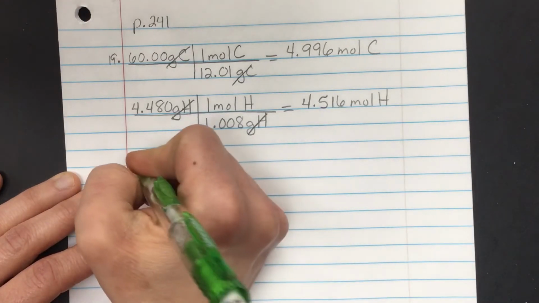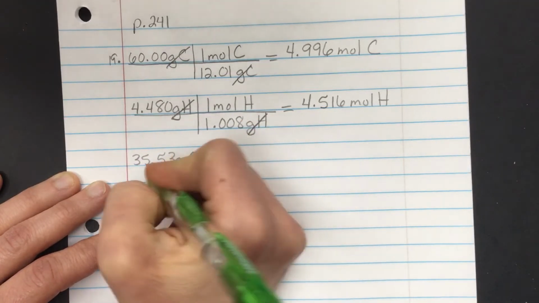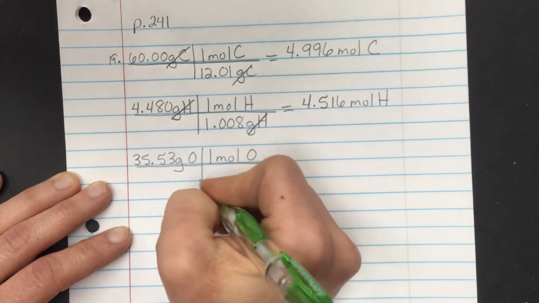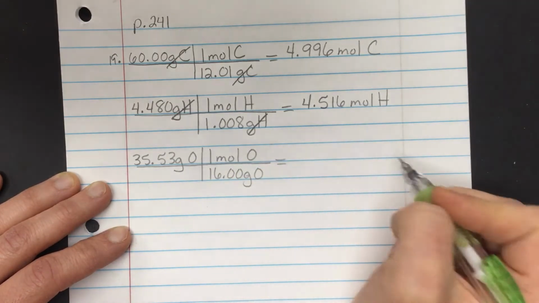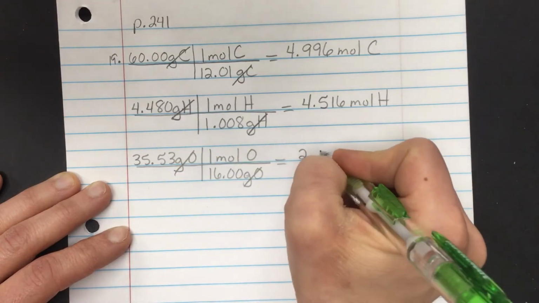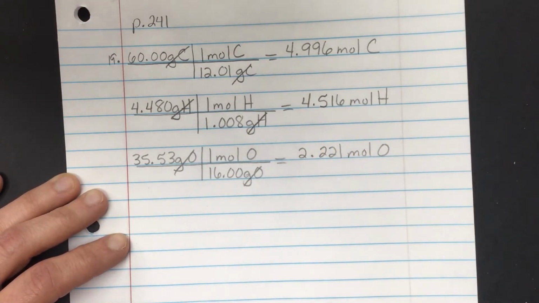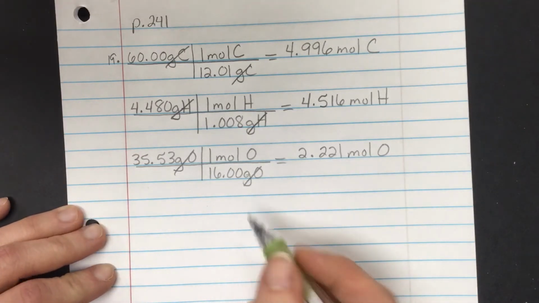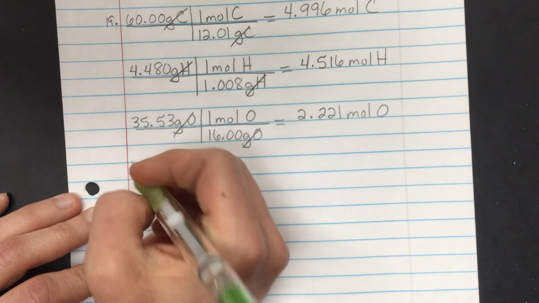For my oxygen, I have 35.53 grams of oxygen. I know from my periodic table that 1 mole of oxygen is 16.00 grams of oxygen. When I do the division, make sure I cancel, I get 2.221 moles of oxygen. Now, looking at all of these, I have 4 significant digits for everything. Let's go and figure out our mole ratios.